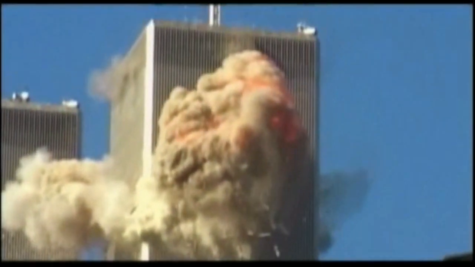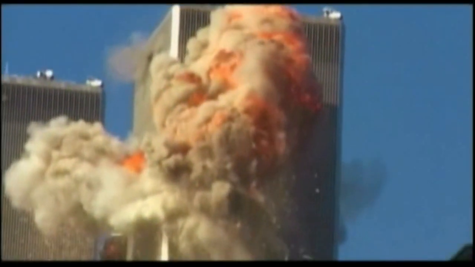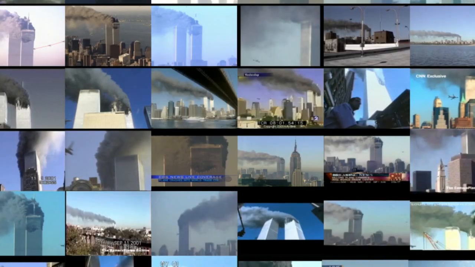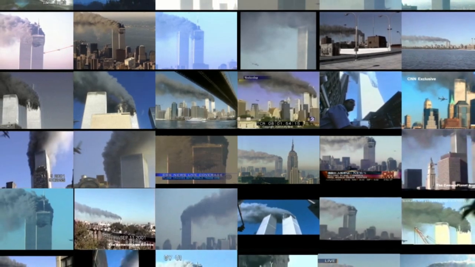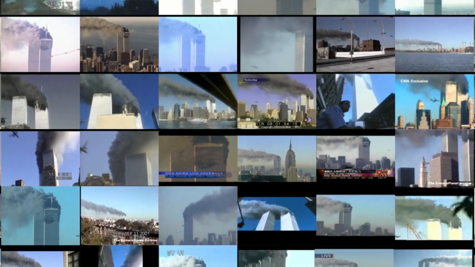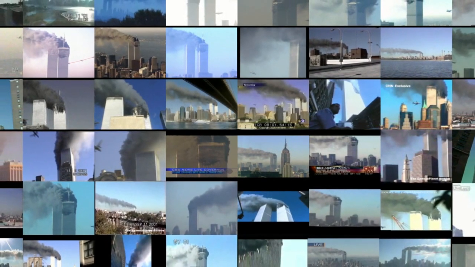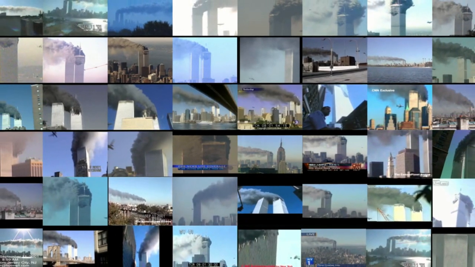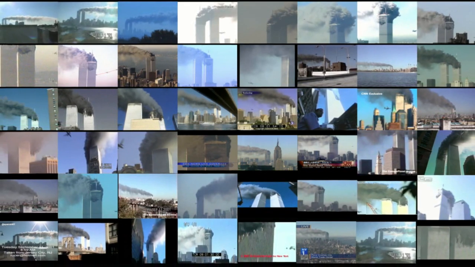Therefore, what happened to the second tower was much more comprehensively filmed by both professional news media and members of the public. There are between 50 and 60 publicly known pieces of video showing the event which caused the damage to the South Tower. The National Institute for Standards and Technology, or NIST, produced a video containing 30 different camera angles. The following sequence is a selection of 53 video clips showing the South Tower receiving its damage.